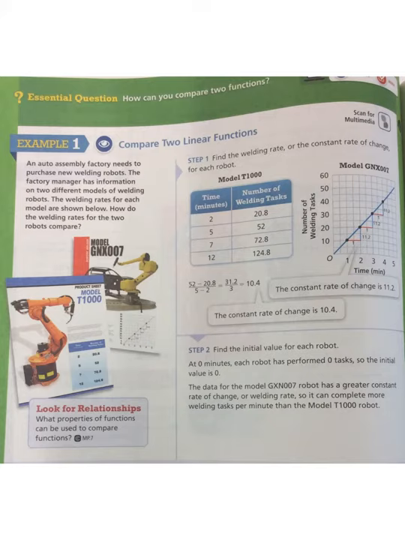So we are looking at notes 3.3 here, and we are going to compare functions. We're on page 172, and make sure that whatever I write down, you write down. When we compare, depending on the question, we're looking for whether a number is bigger or smaller, and we need to compare commonalities. So we need to compare two things that are common.